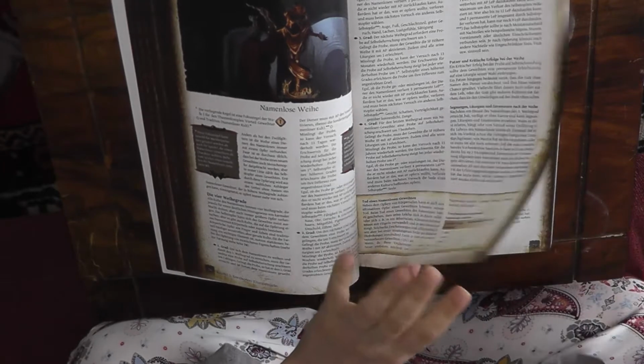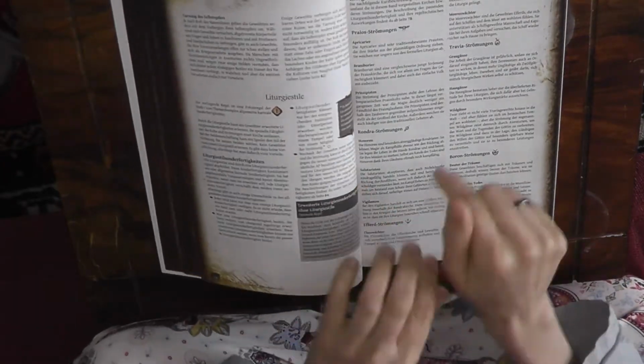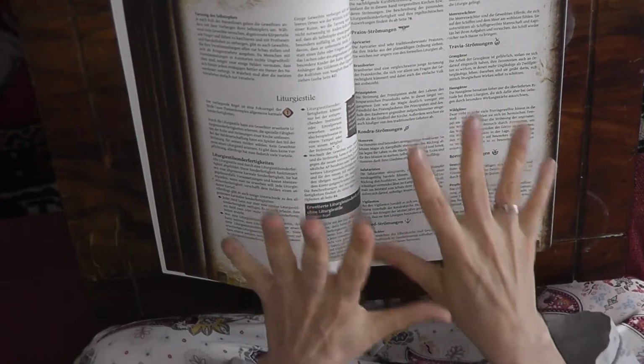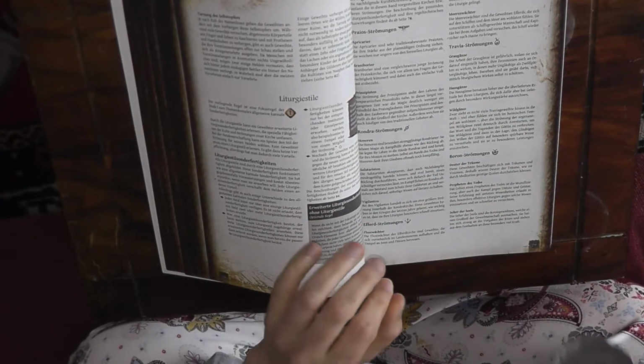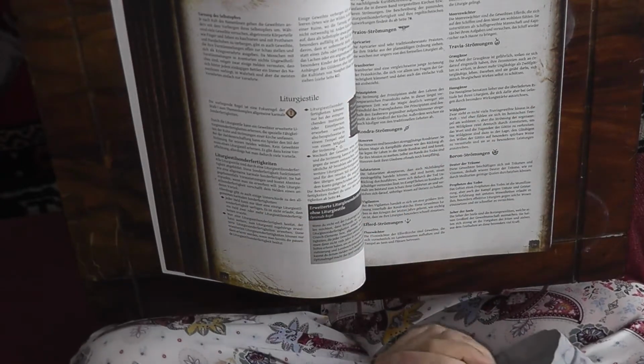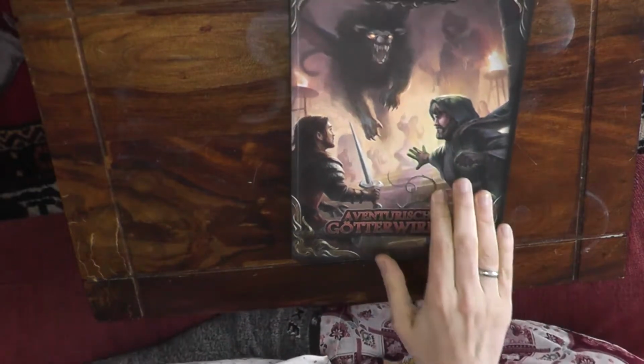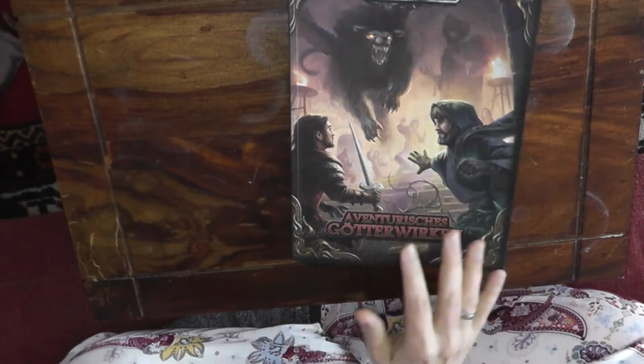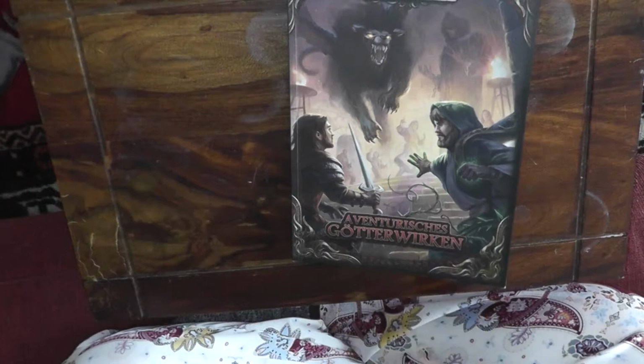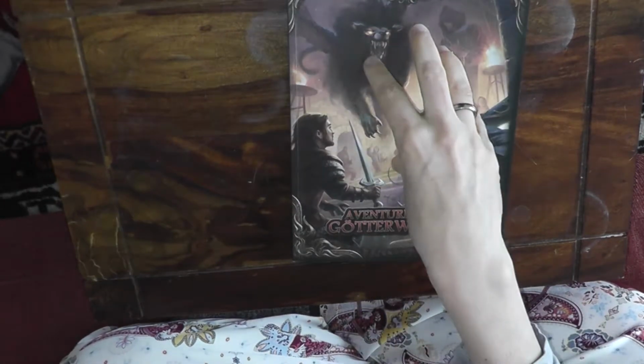But not everything that is in this book is something that you can use as a player character to play. I've had this discussion a million times with players in my games. Yeah, but it says in this book that I can do this. And I have to tell them, no, it doesn't say that you can do it. It says that there are clerics of the Nameless One.